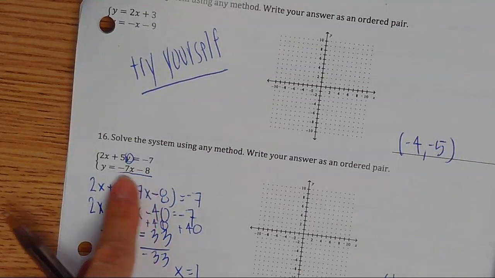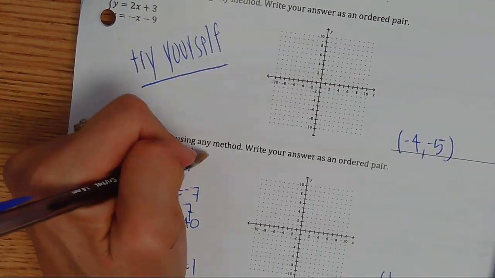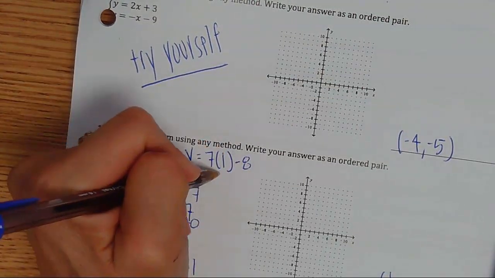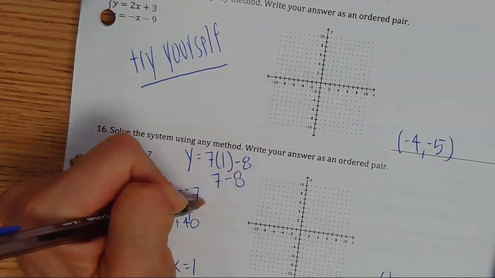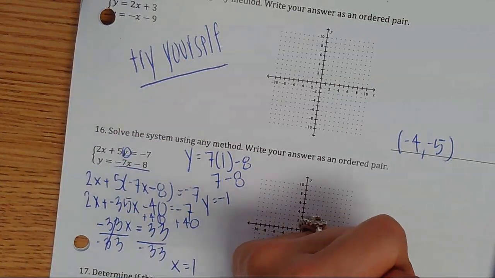Okay, I'm going to plug this in to get my y. So y is going to be equal to 7 times 1 minus 8. 7 minus 8. Y is going to be equal to negative 1.